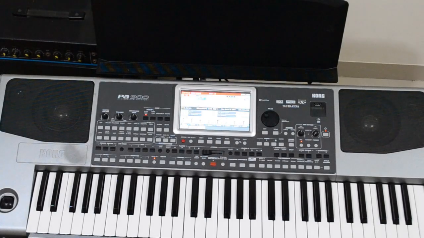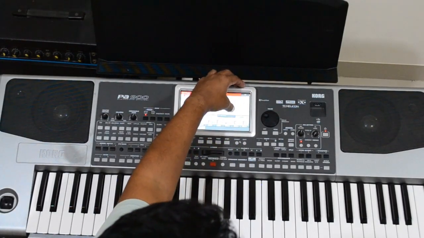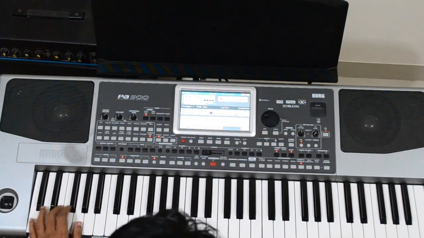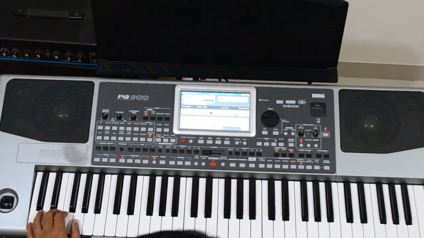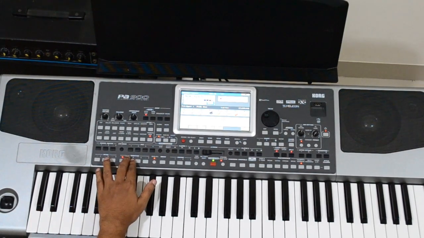Now let's exit from record and let's listen to our style. It's variation 1. Variation 2.